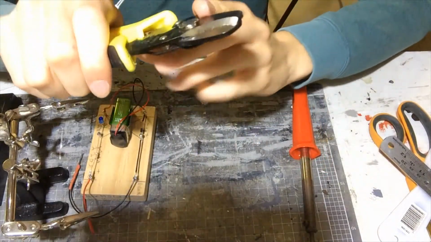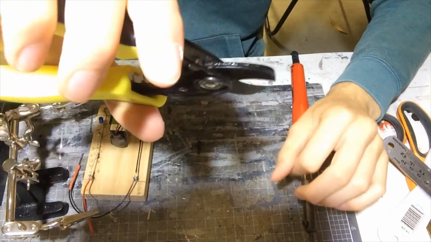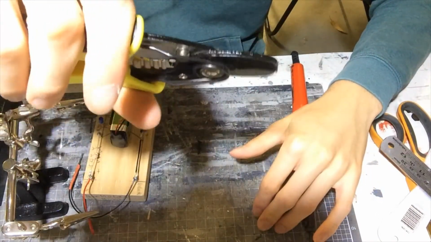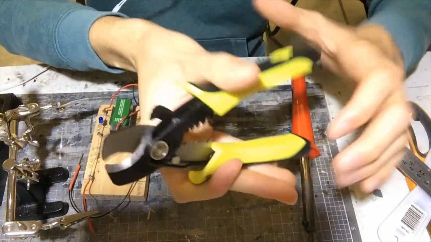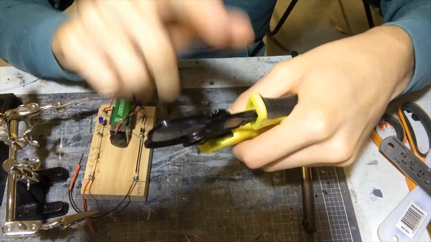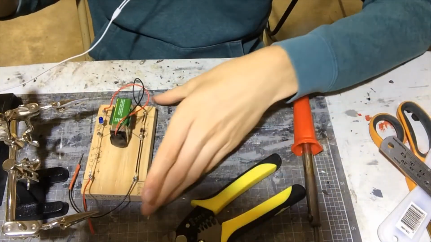Wire cutters and wire strippers are always important. This is a cutter and stripper in two, so that's what I use. I unfortunately don't know what brand it is. I paid $20 for it when I went to a train show, and it's a good little set of cutters.